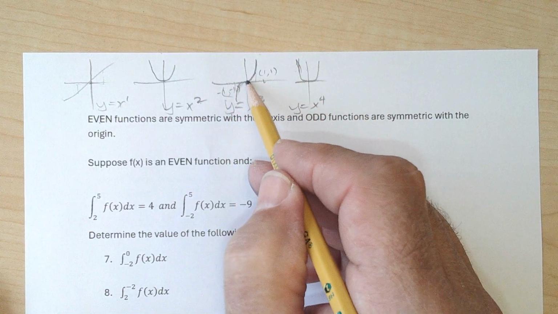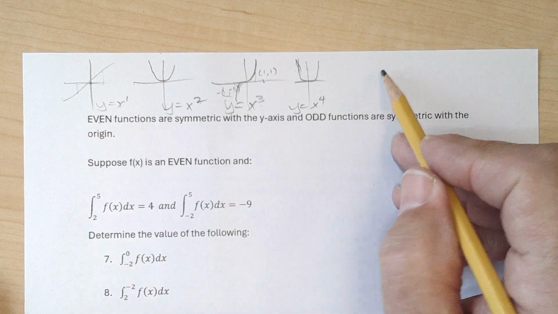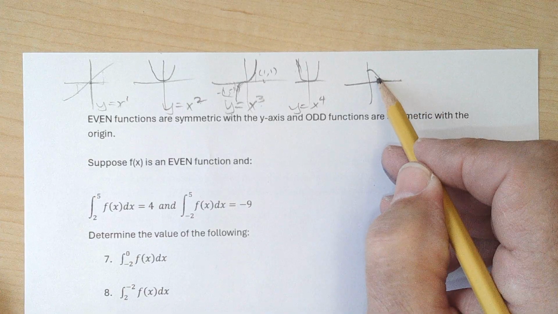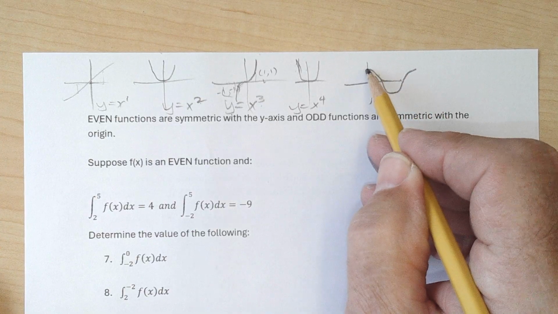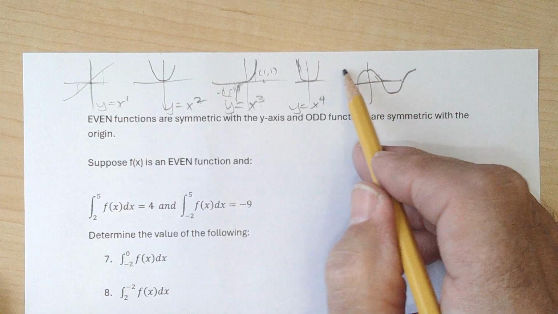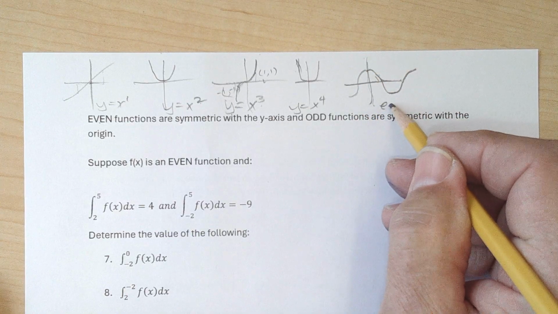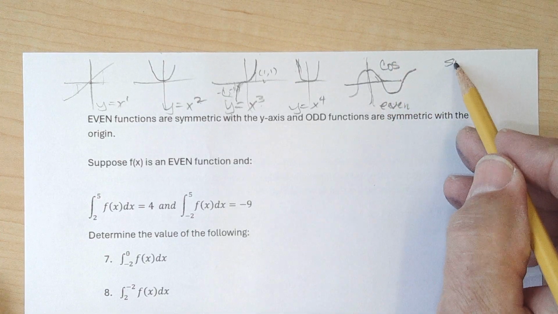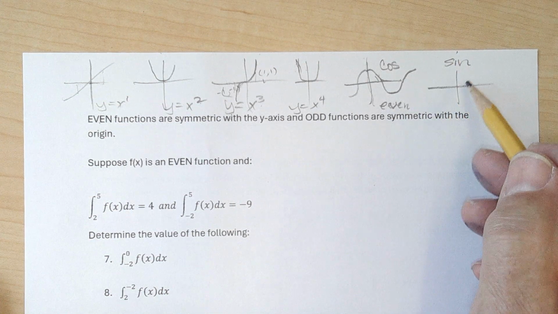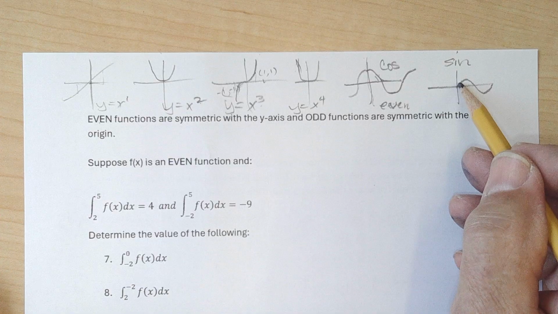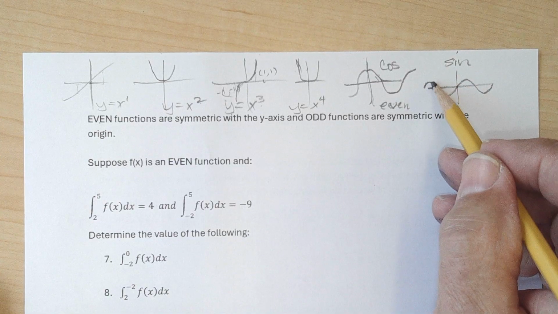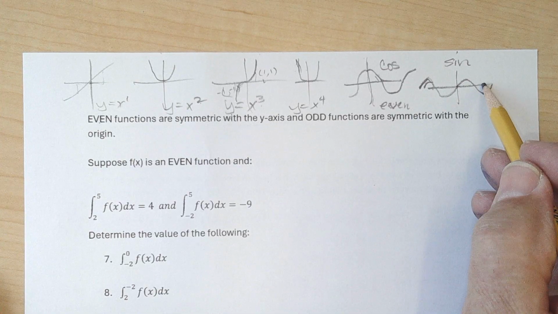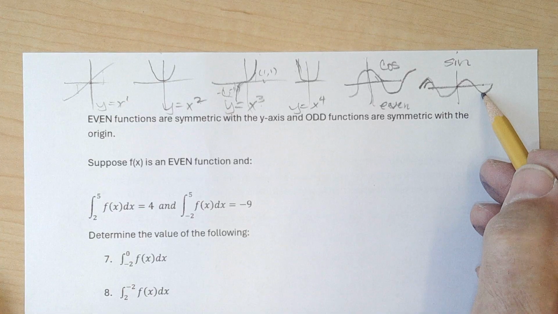If it was a cosine curve, is that odd or even? Well, it's symmetric with the y-axis, so it's even. And sine, so this point was 3 pi over 2, minus 1.